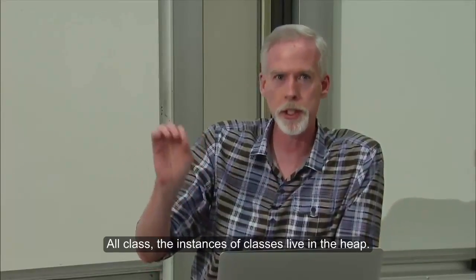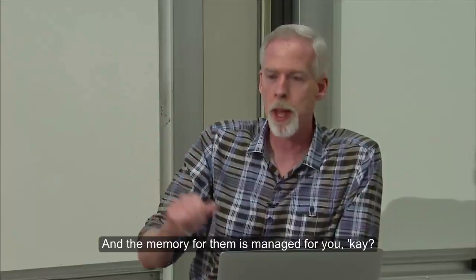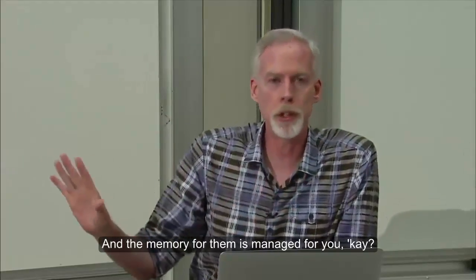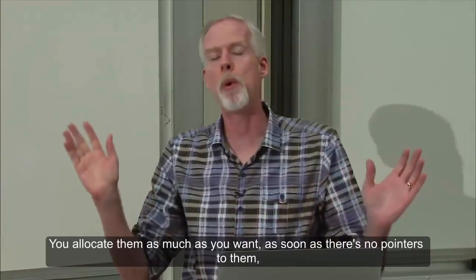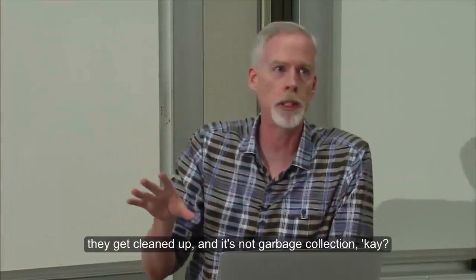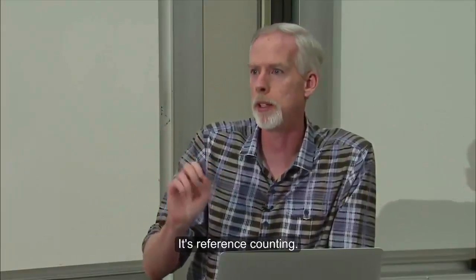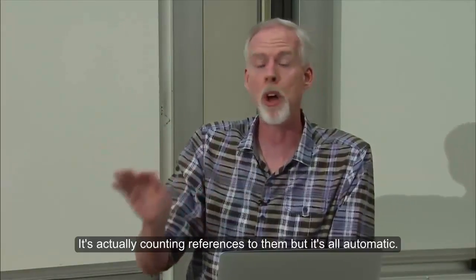Okay, all classes, instances of classes live in the heap, and the memory for them is managed for you. You allocate them as much as you want. As soon as there's no pointers to them, they get cleaned up. And it's not garbage collection. Okay, it's reference counting. It's actually counting references to them, but it's all automatic.